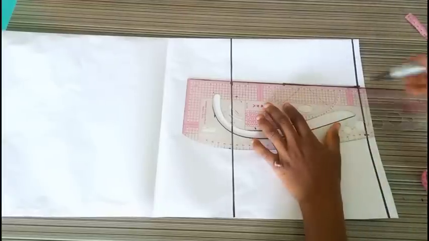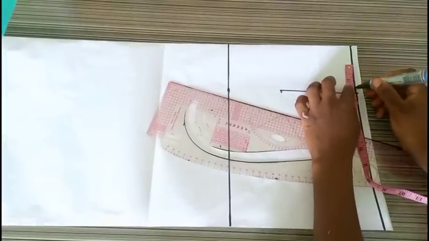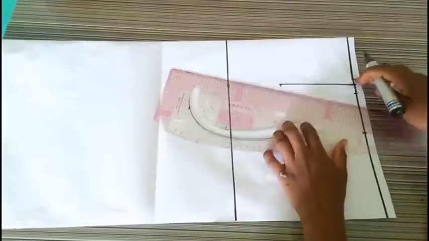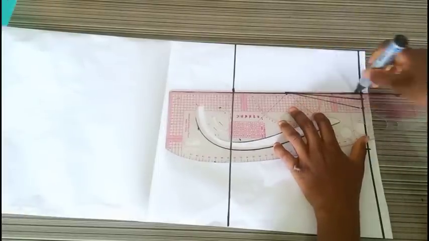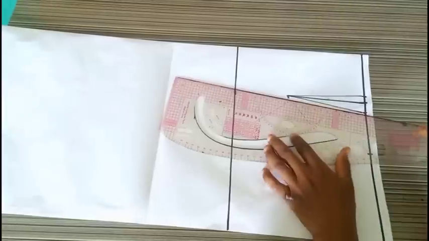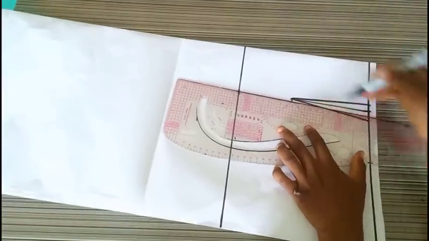Remember I said we are going to be achieving this gown with an invisible dart technique. So what we're going to be doing is closing this dart in order to have a perfect fit. So I'm going to go ahead to mark out this same dart on the other side of the paper too.